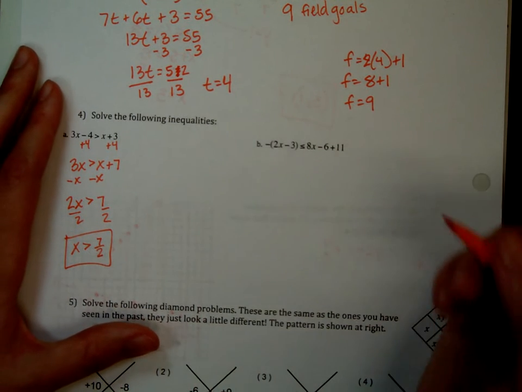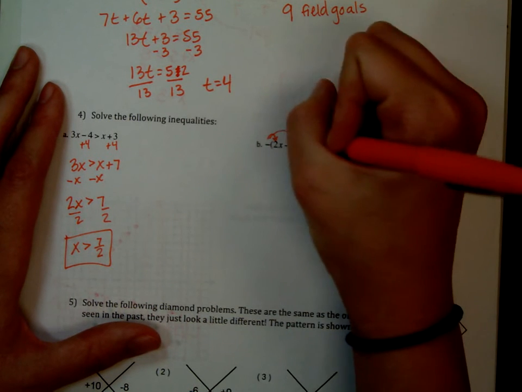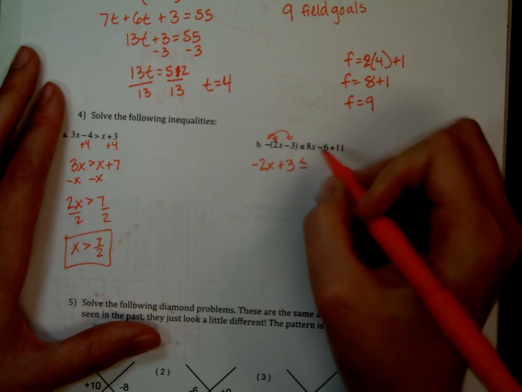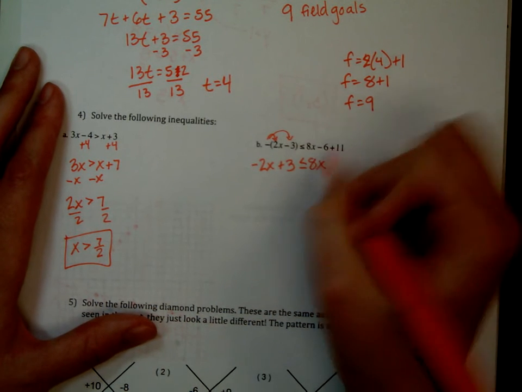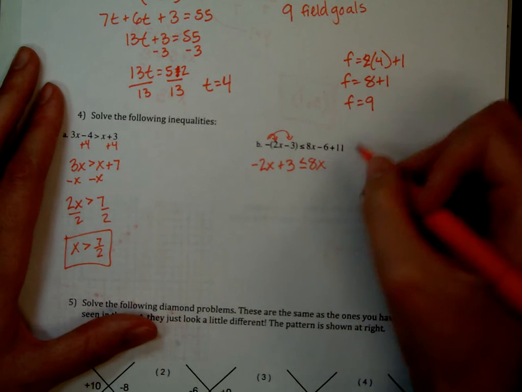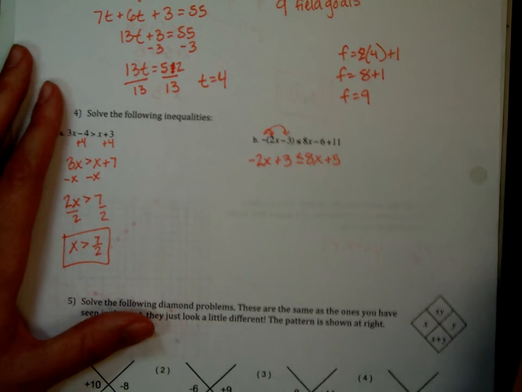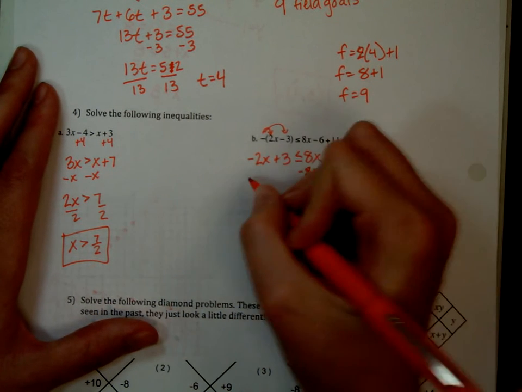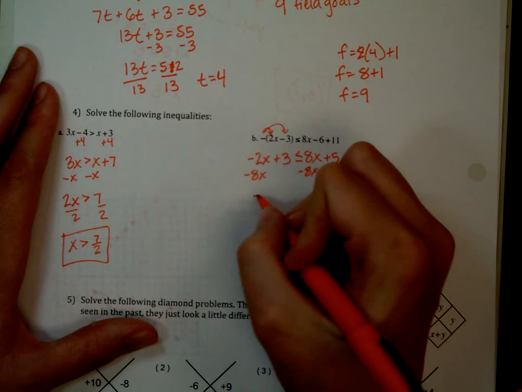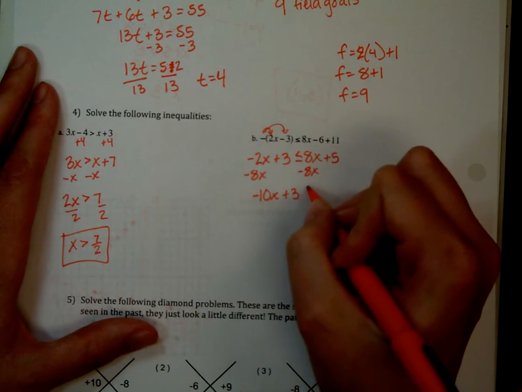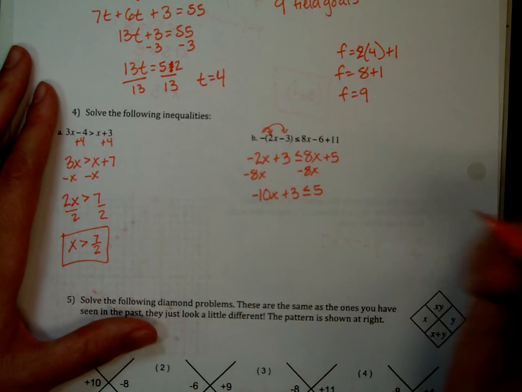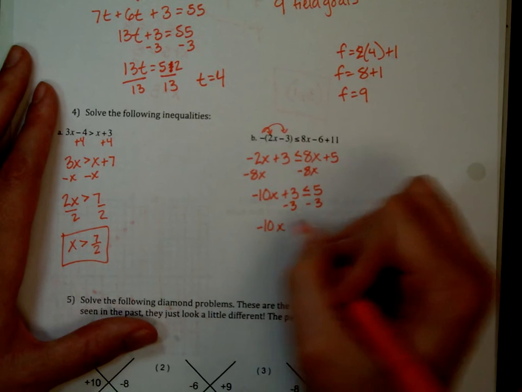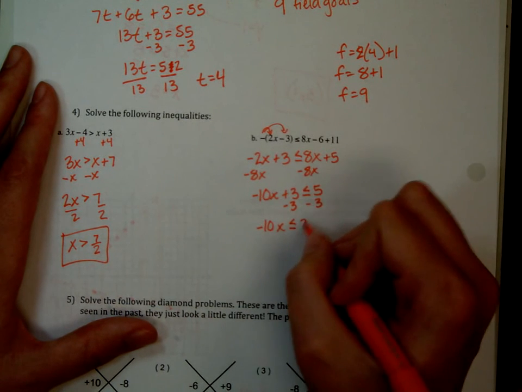For the second one, first I'm going to distribute this negative. So we get negative 2x plus 3 is less than or equal to 8x. And then negative 6 plus 11 is 5. Next I'll subtract 8x from both sides. So we get negative 10x plus 3 is less than or equal to 5. We'll subtract 3 from both sides. Negative 10x is less than or equal to 2.